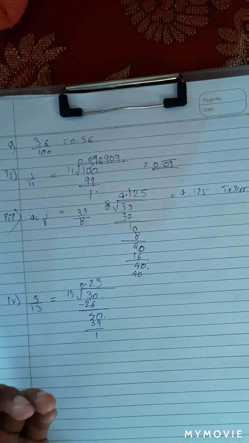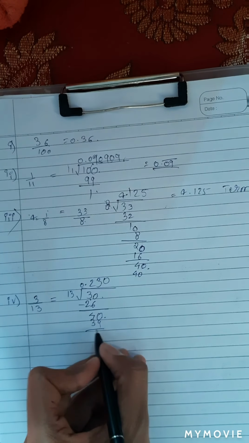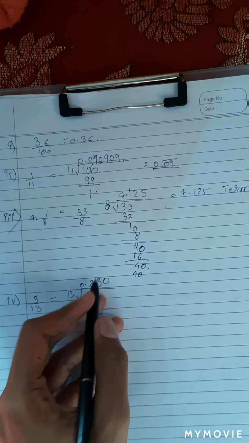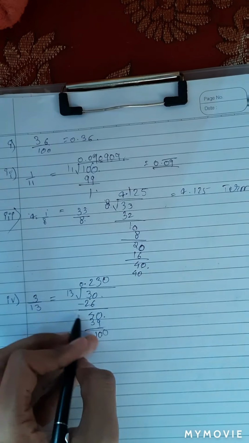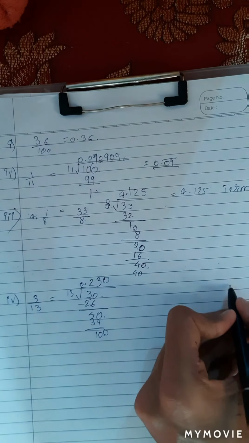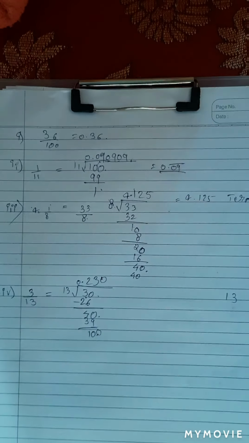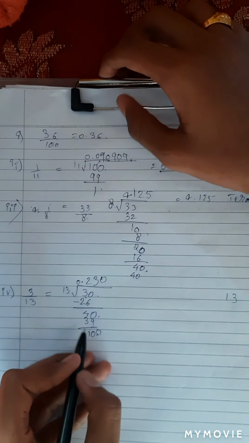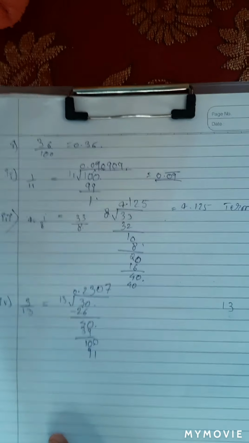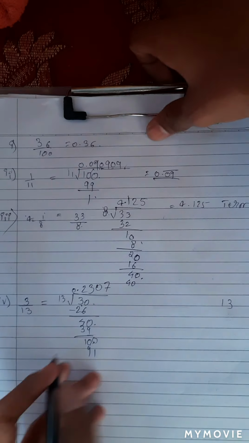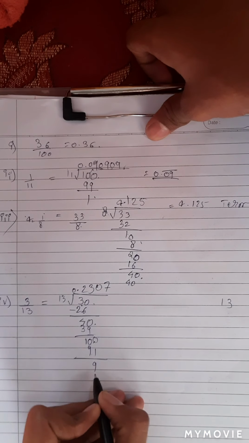There is nothing closer, so we add a 0, and we add another 0 here. The closest number to 100 is 91, which is 13 sevens. 13 sevens is 91, and here we get a remainder of 9.